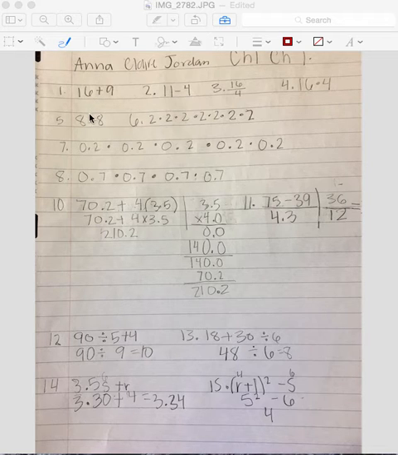Okay, for numbers 5 through 8, I like the way that you wrote this out with repeated multiplication, but I'd like for you to multiply those numbers. So 8 times 8 will give you 64. You can do all these 2s. You can keep multiplying times 2, 7 times.